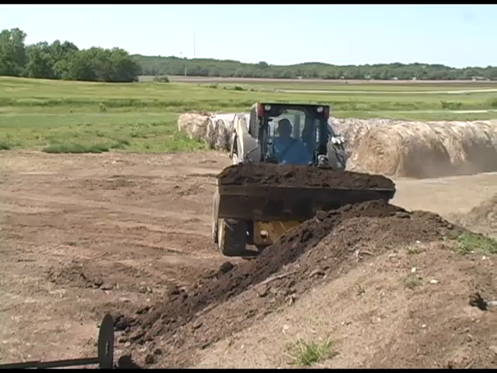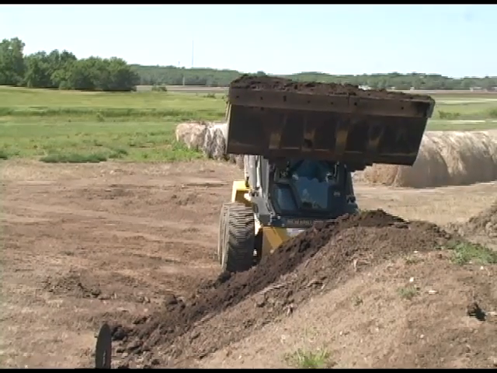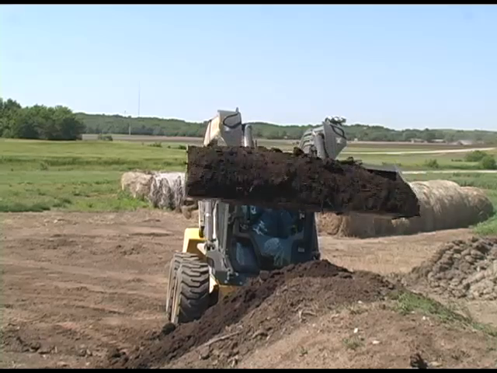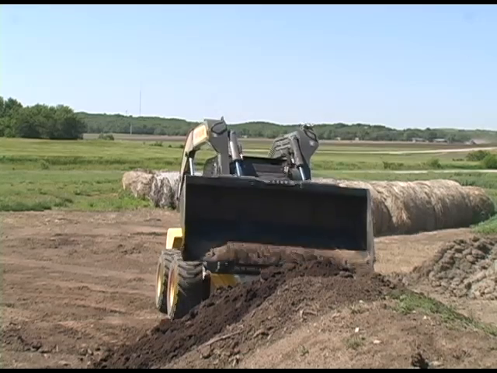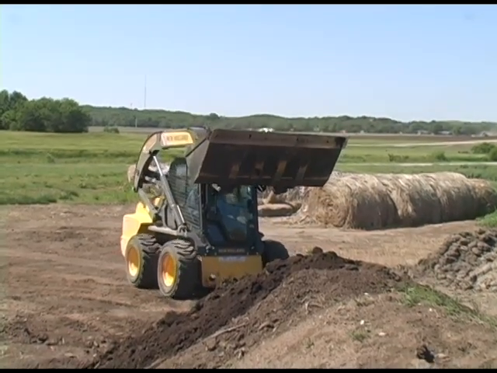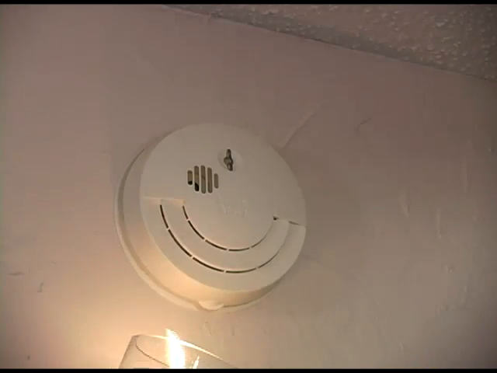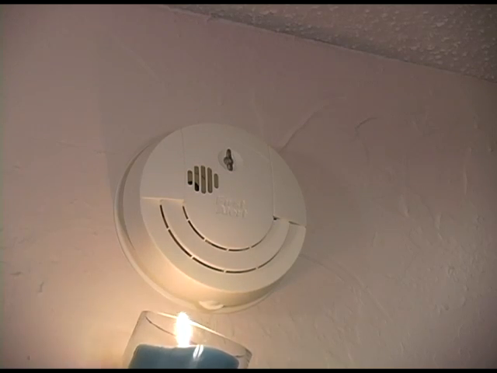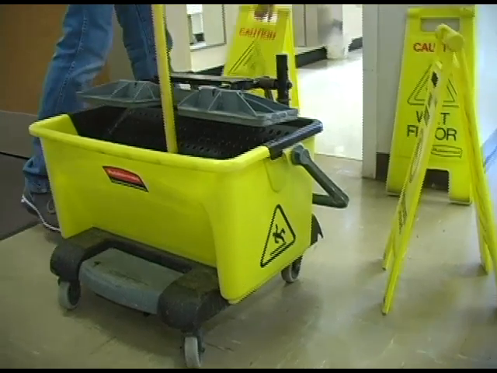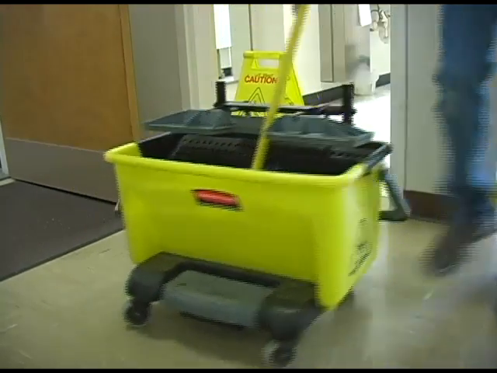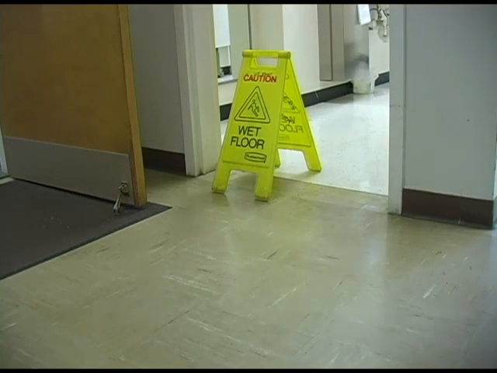Similarly, backup alarms on vehicles warn bystanders to watch out for backing equipment. Smoke detectors likewise sound a warning in the event of a fire. As a final example, custodians use wet floor signs to warn building occupants that floors may be slippery after cleaning.